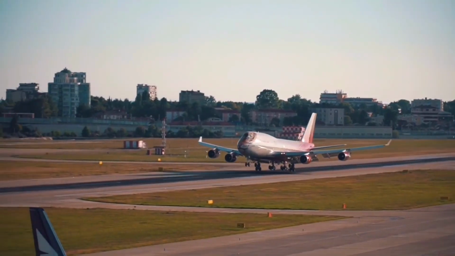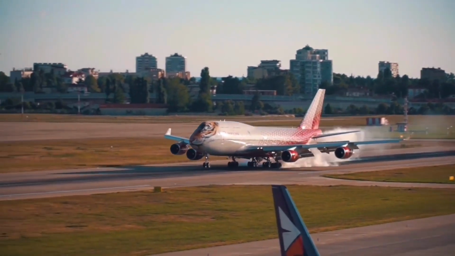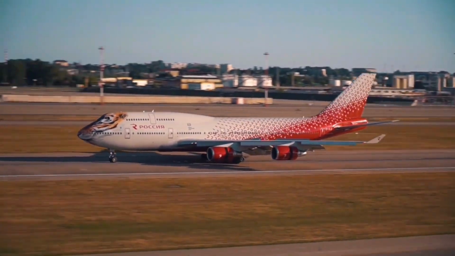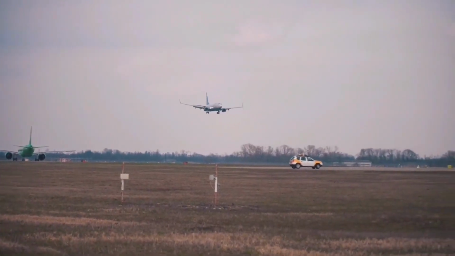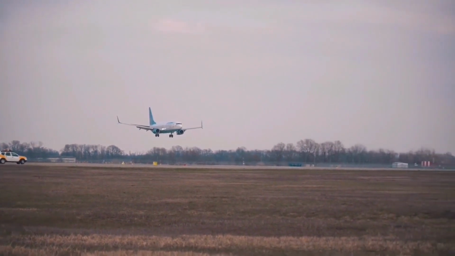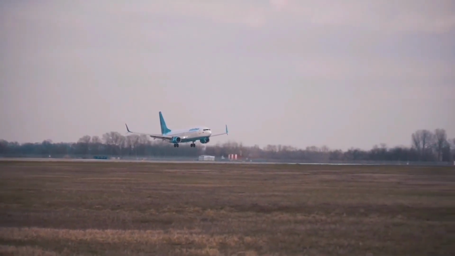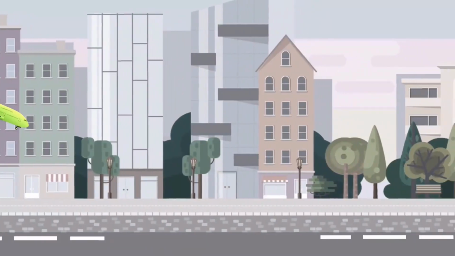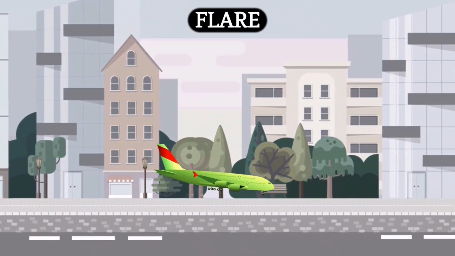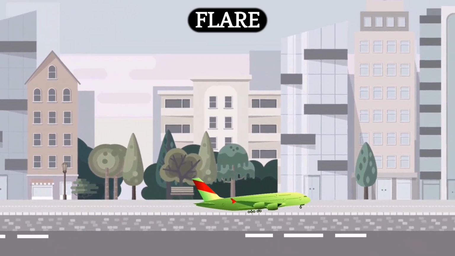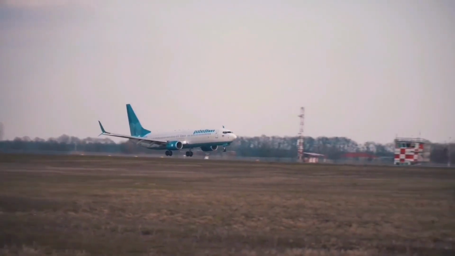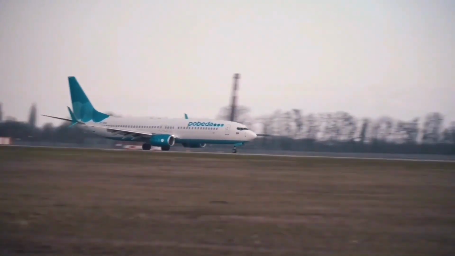As an aircraft approaches its destination, the first step towards landing is the initiation of the descent. Pilots begin the process by reducing the aircraft altitude gradually. They adjust the elevators to keep the nose of the airplane downwards. As the aircraft approaches the runway, the pilot initiates a flare, a gentle pitch-up maneuver that reduces the descent rate. This helps to cushion the landing, ensuring a smoother touchdown.